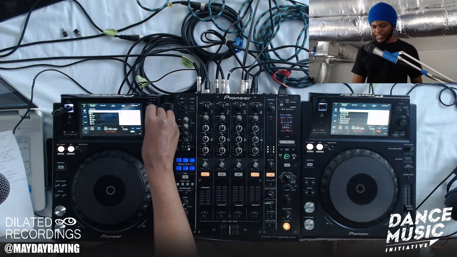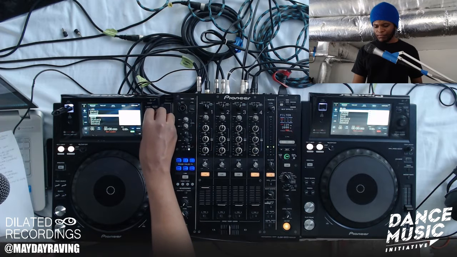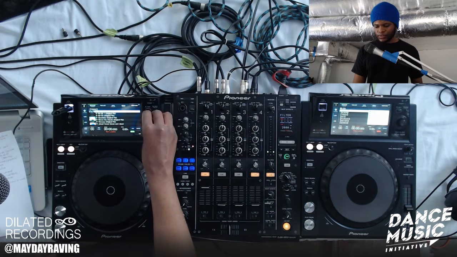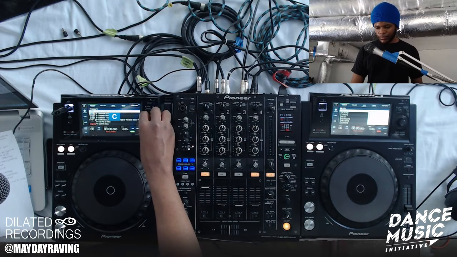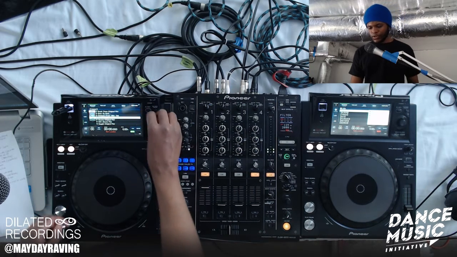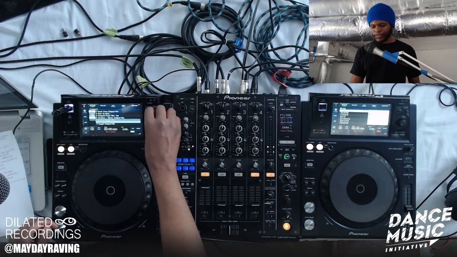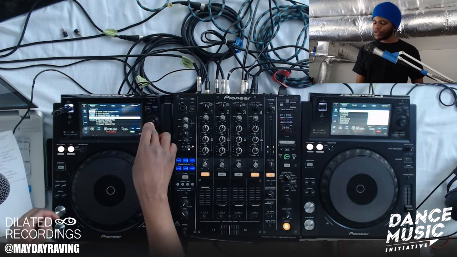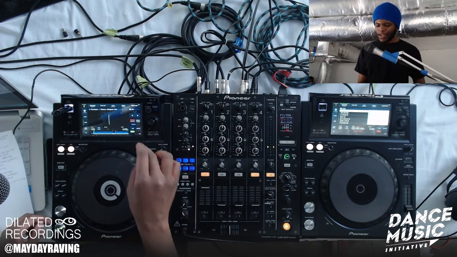So yeah, let's find our track that we set up the cues for. Yep, here's our track. So we use this turning wheel to select our track, and to select the track, of course, press down.